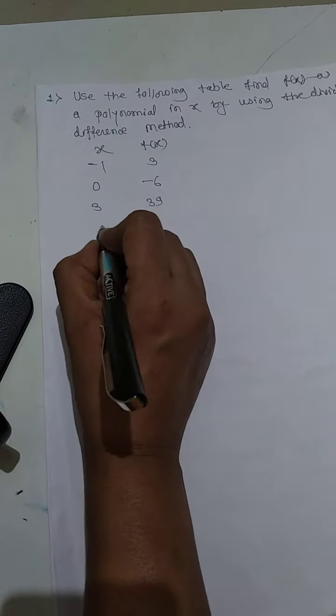And the first difference is found out by x0 minus x1, meaning minus 6 minus 3, that is minus 9. This is the first difference, the difference of x0, x1. Then the next difference is found with the same formula and we get this value equal to 15.